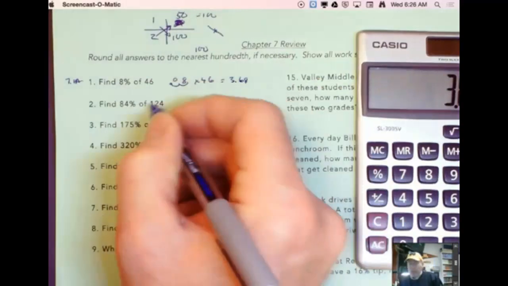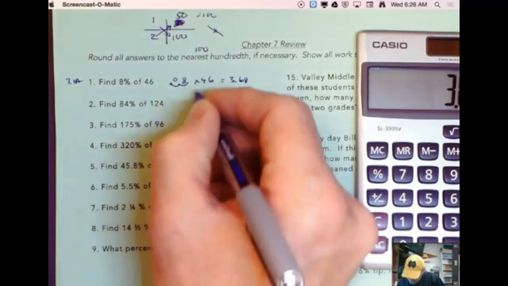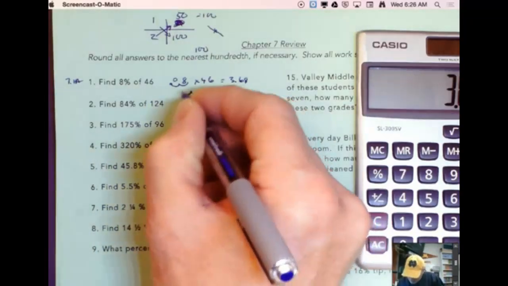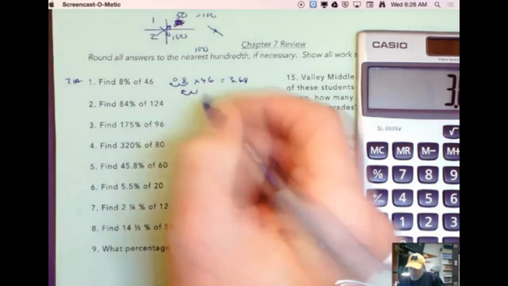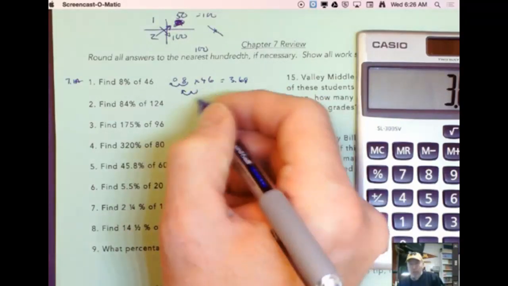The rule for 7.1a is, if you want to find out what the percentage of something is, you take that percentage and move the decimal 2 spots to the left, which is dividing by 100. No matter where the decimal is, you move it 2 places to the left, and then you can just pop it right into the calculator.